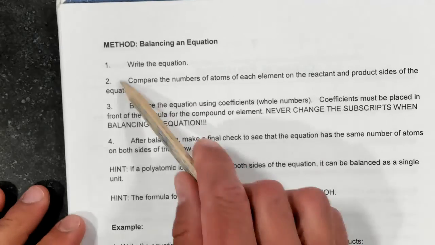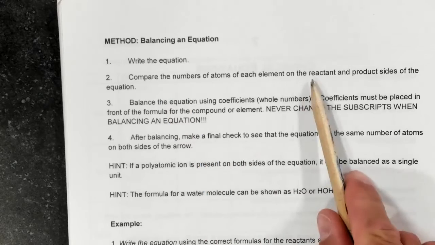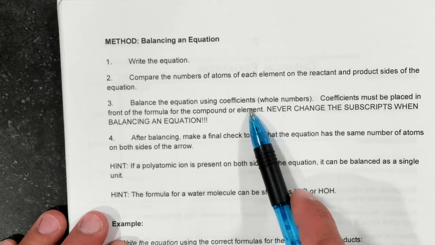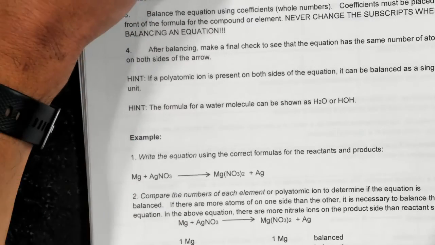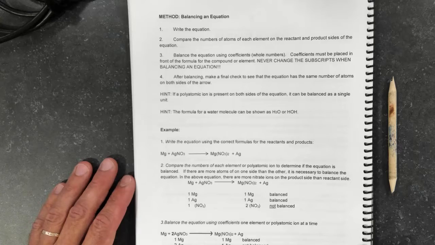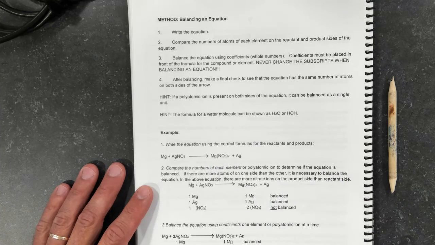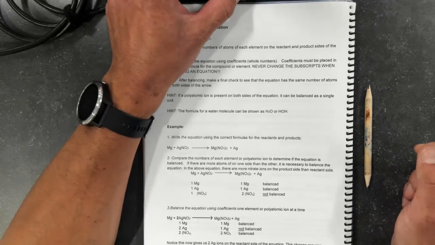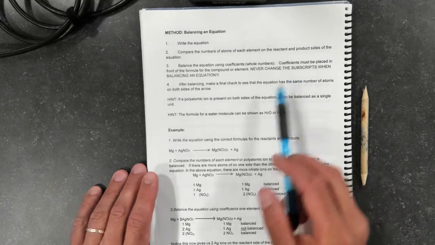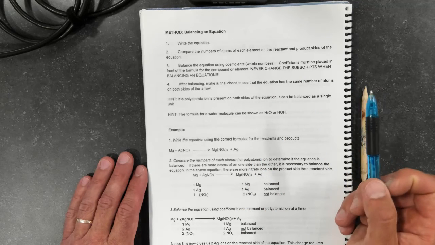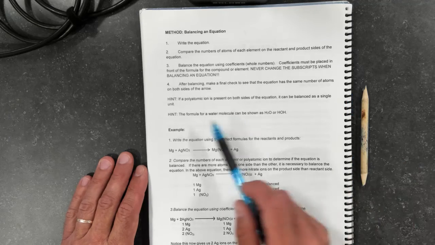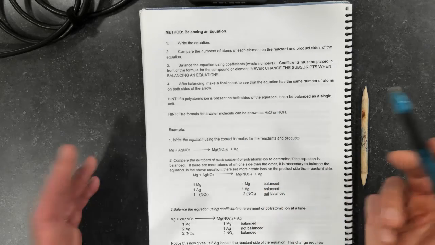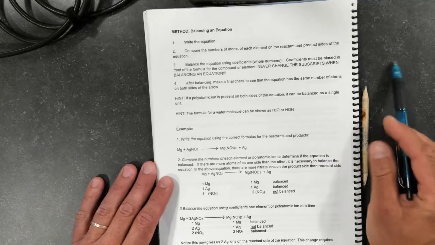So we're going to write the equation. Okay? We're going to compare the numbers of atoms of each element on the left and right side. And then we're going to balance the equation using so-called coefficients. Coefficients are written in front of the formulas, in front of the chemicals. Subscripts never change when we balance the equation. Okay? Polyatomic ions often can be balanced as a single unit, and the formula of water is H2O or HOH. Can be useful sometimes. So let's go over the example here.